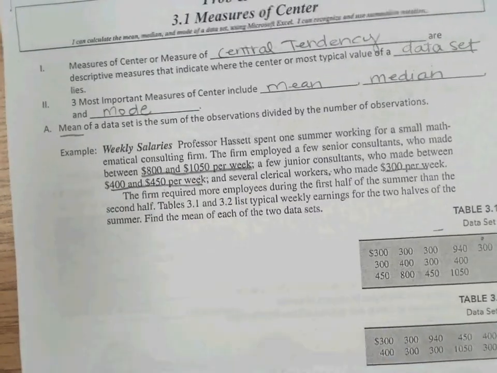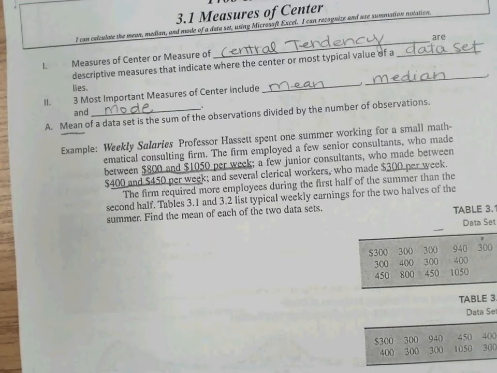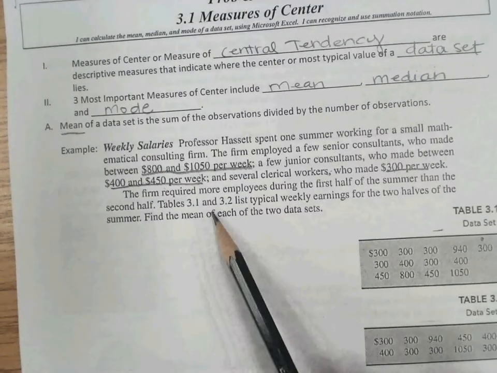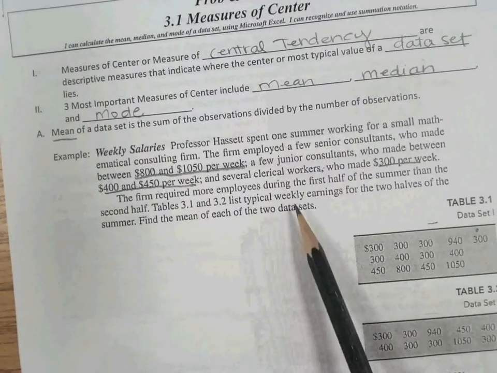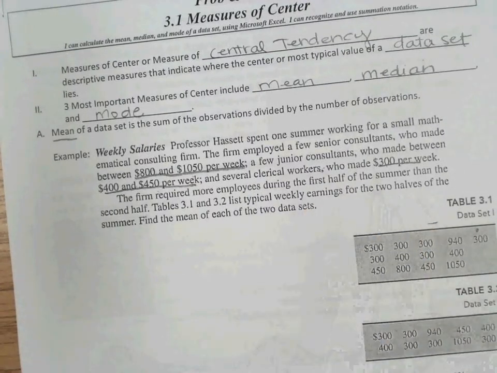The firm required more employees during the first half of the summer than the second half. So you can see tables 3.1 and 3.2 list typical weekly earnings for the two halves of the summer. So find the mean of each of the two data sets.